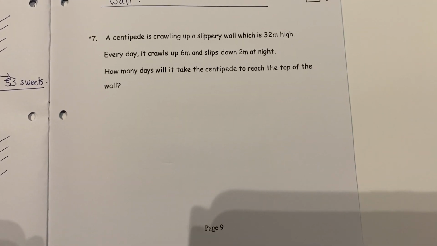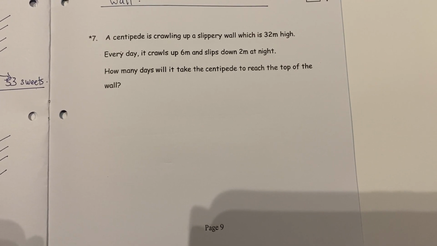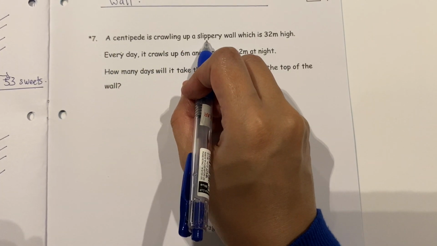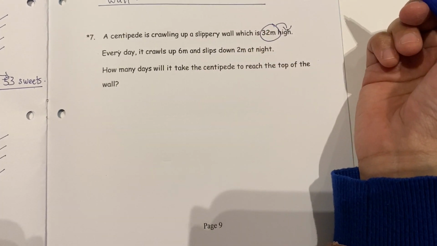Okay. A centipede is crawling up a slippery wall which is 32 meters high. Every day it crawls up 6 meters and slips down 2 meters at night. How many days will it take the caterpillar to reach the top of the wall? Can you see that this question is quite similar to question 6, right? So let's read the question again. A centipede is crawling up a slippery wall which is 32 meters high. So the wall is 32 meters high.